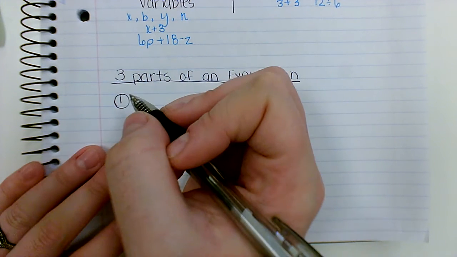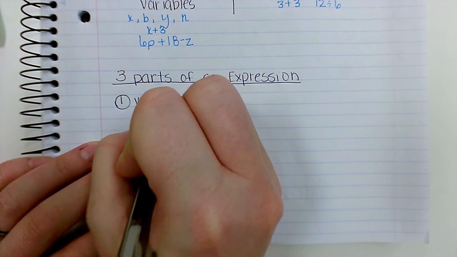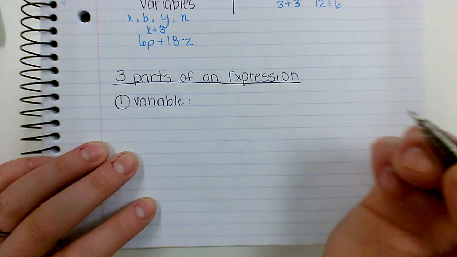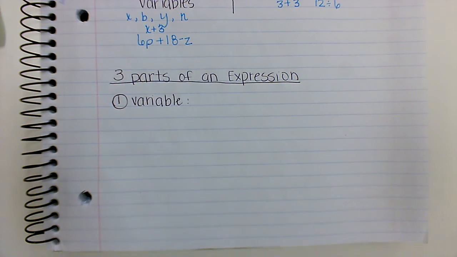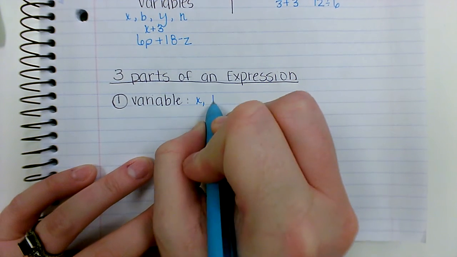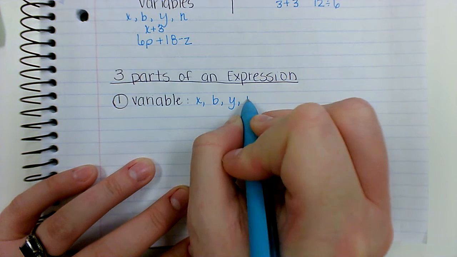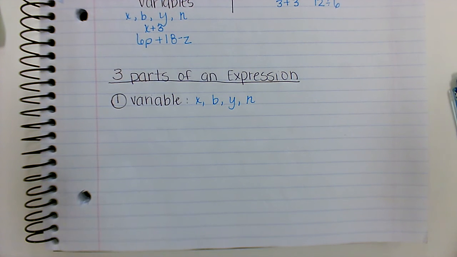Part 1, that's your variable. This is going to be your letter, such as X, B, Y, or N, that stands for another number.